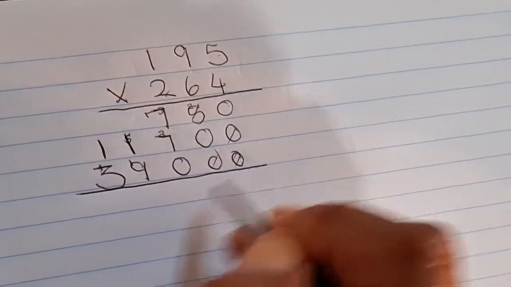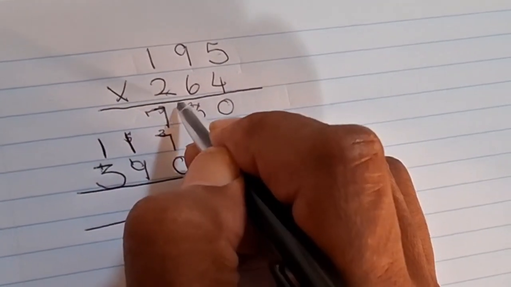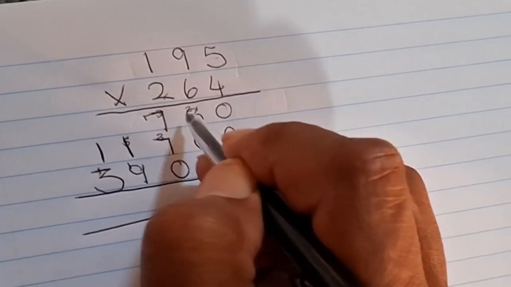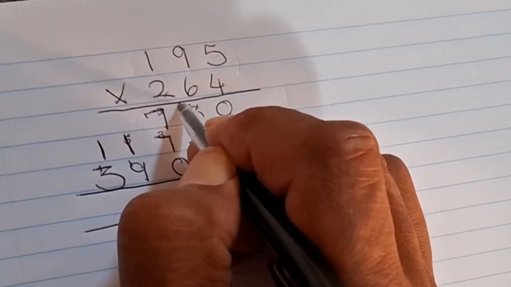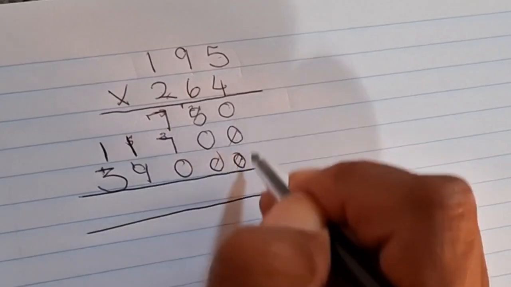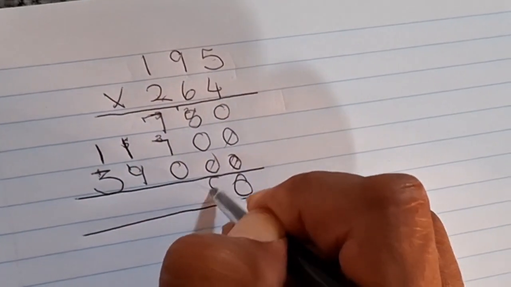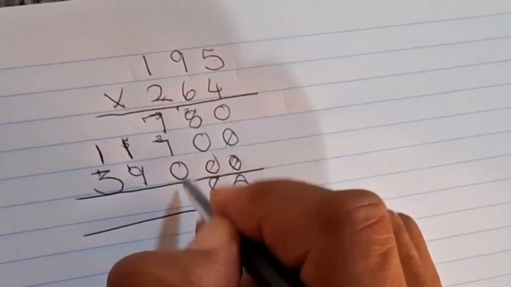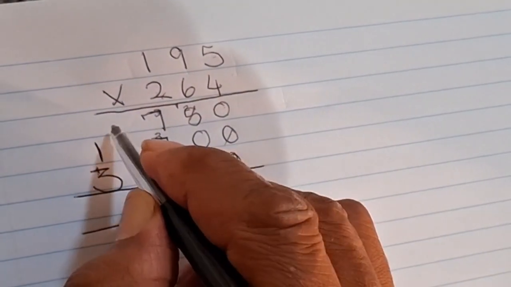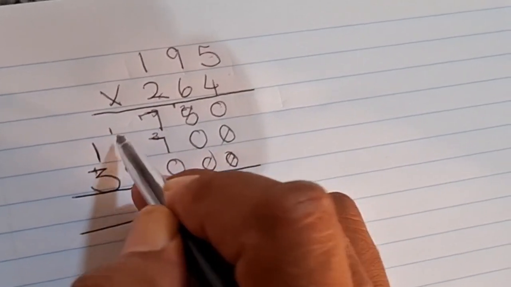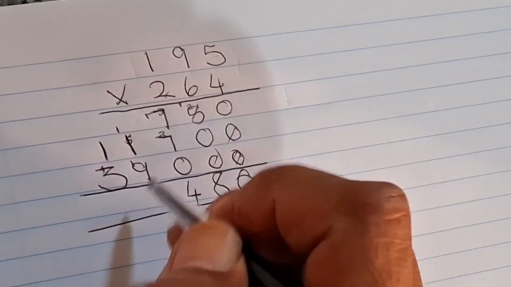Draw your line, and when you now add, whatever you add here on top, you add also the carry over number. So this is 0, this is 8, 7 plus 7 gives you 14, carry it over, and then there's enough space for you and things don't become congested.